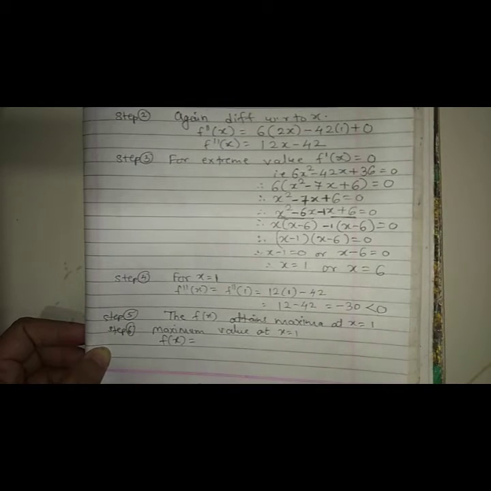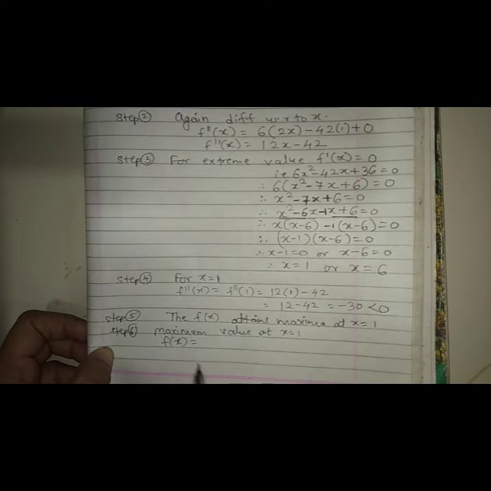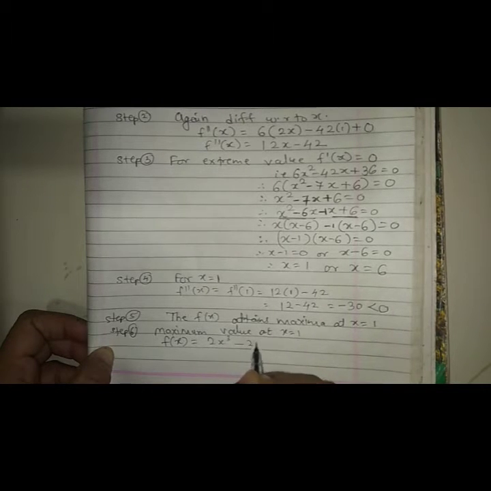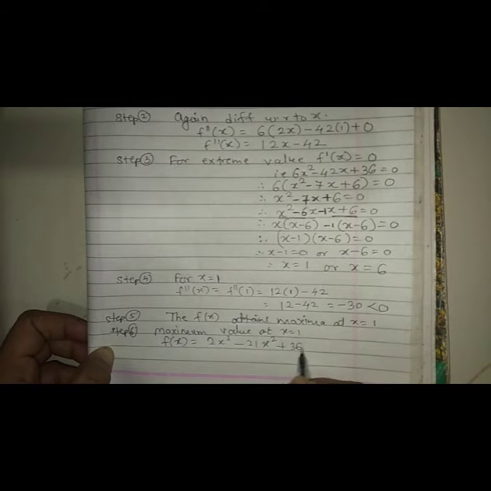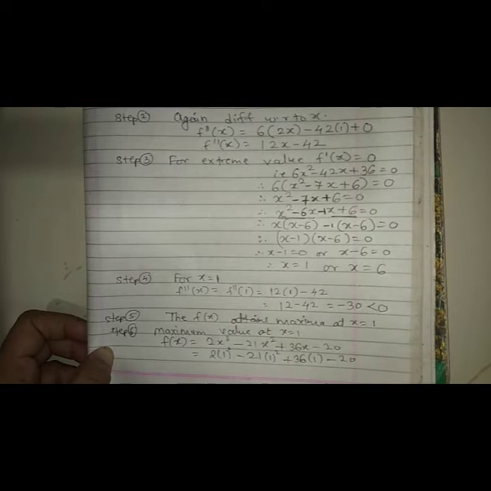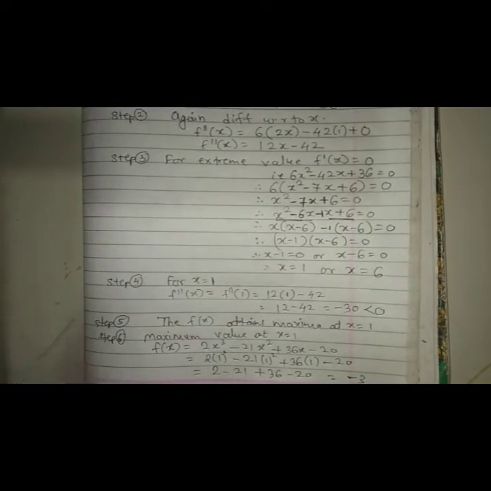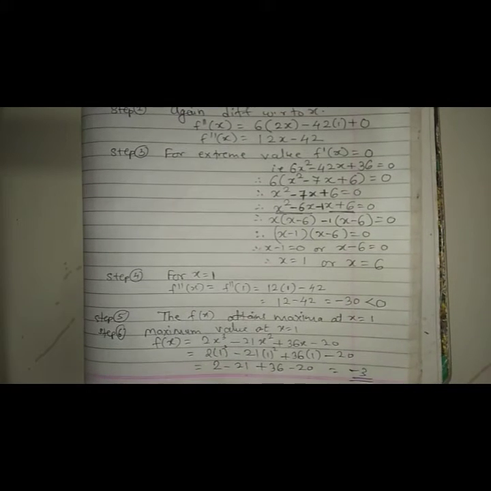Whenever we have to find a maximum value, we have to put it in the original equation f(x) = 2x³ − 21x² + 36x − 20. So 2 into 1 cube is 1, minus 21 into 1 square, plus 36 into 1, minus 20. Solving this, we get 2 − 21 + 36 − 20, that is 16 − 21 = −5. So −3 is the maximum value at x = 1.